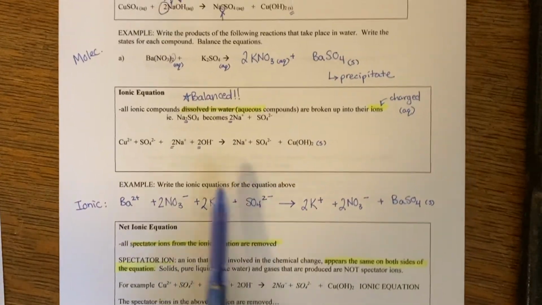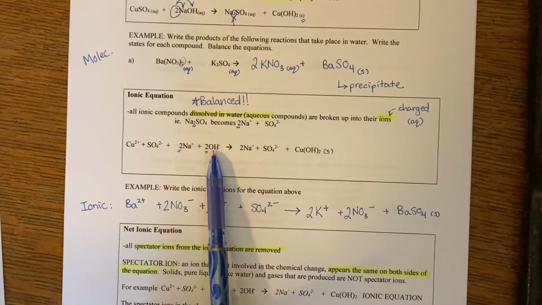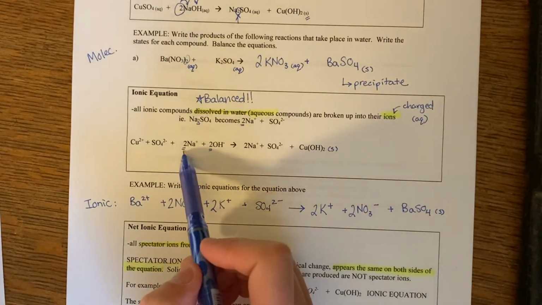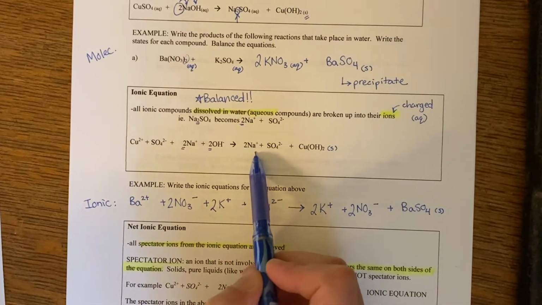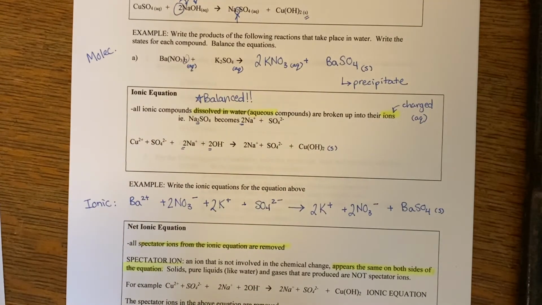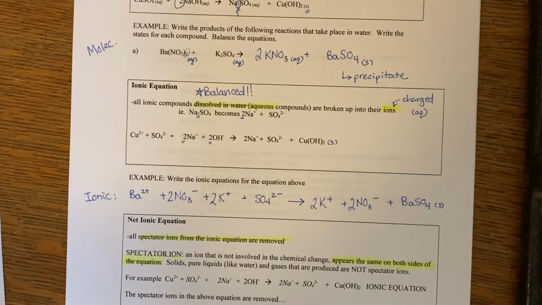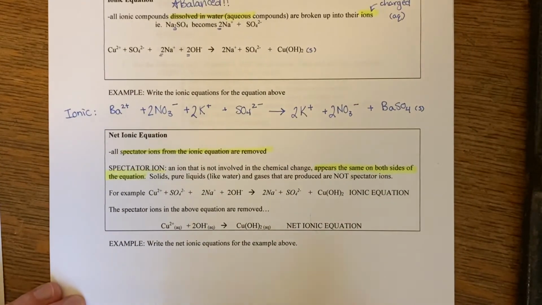If we look at this copper sulfate and sodium hydroxide example, you'll see that sodium here looks exactly the same as the sodium here. So when it's the same on both sides, we call that a spectator ion. And what we do in this type of equation is we remove that. So I'm going to move this down a little bit to the last bit.